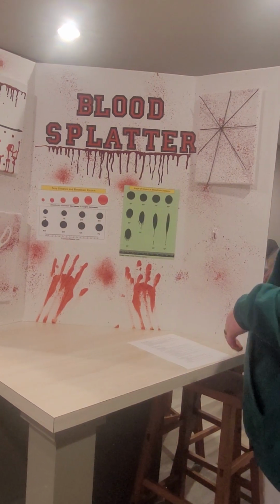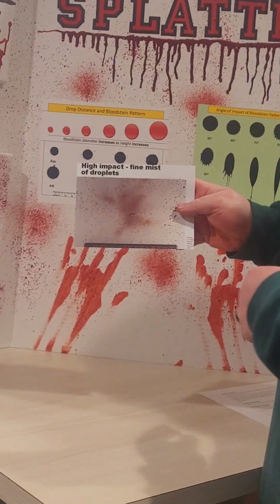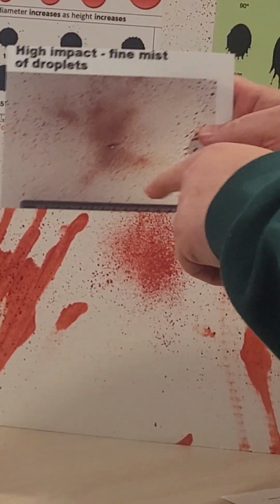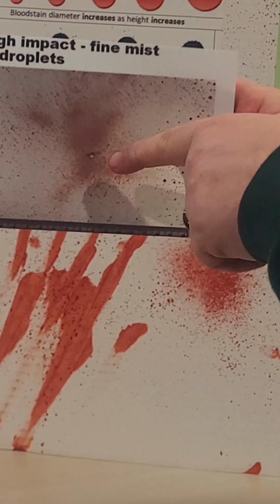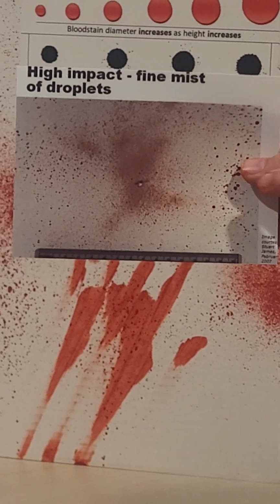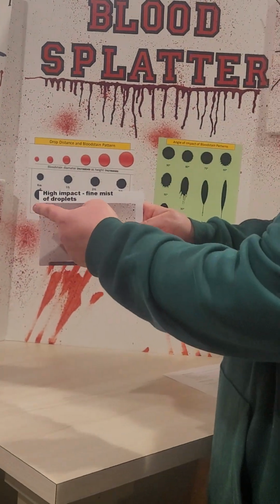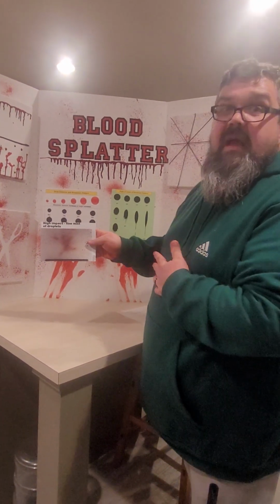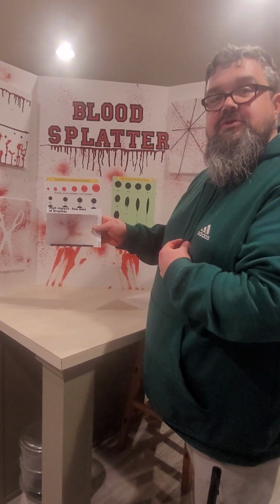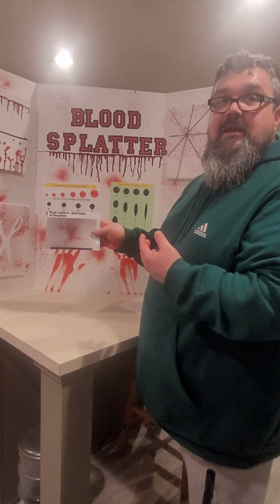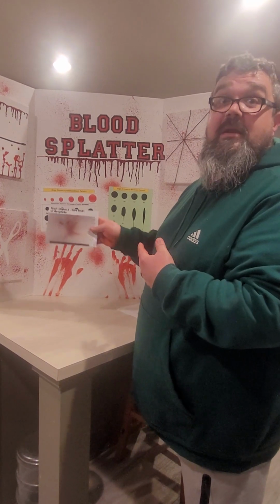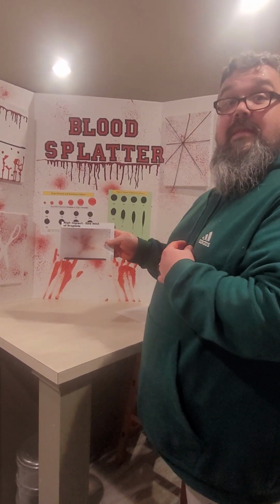And then you can compare that to the high impact. A high impact is just basically all mist. As you can see, typically it's done by a gun, and if you look on the picture there, right in the middle, that's a bullet hole. Guns are the typical item that causes the high impact, and also heavy-duty industrial equipment, such as a shop fan. You put your arm in that, or somebody puts your arm in that, and it blows it back. It's going to create quite the mess.